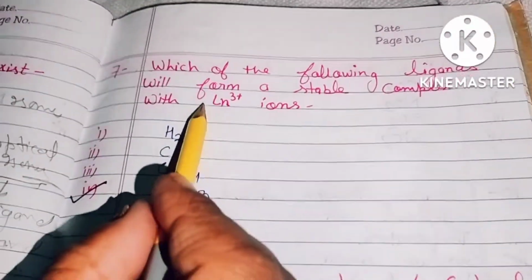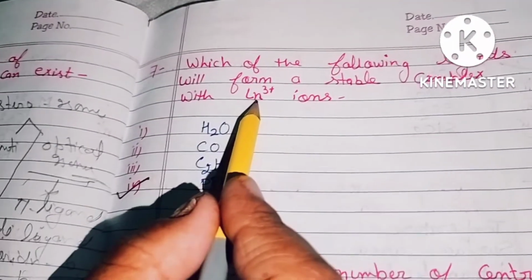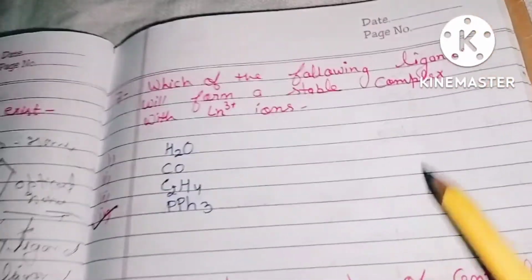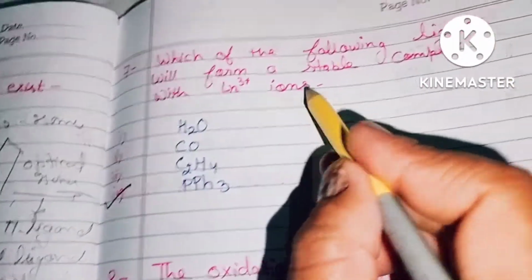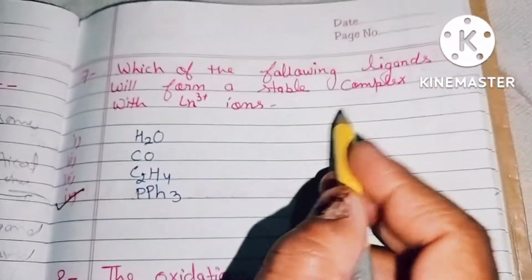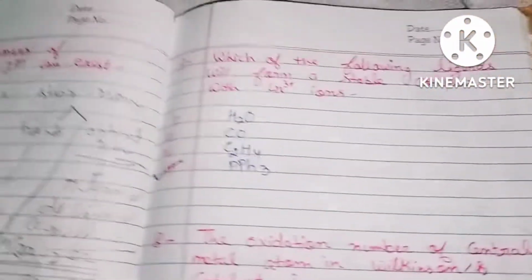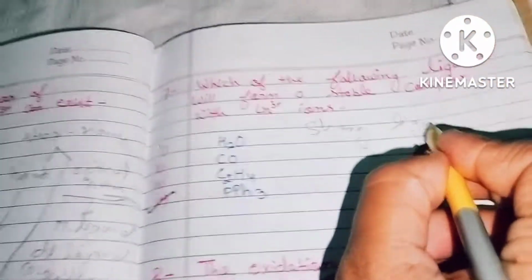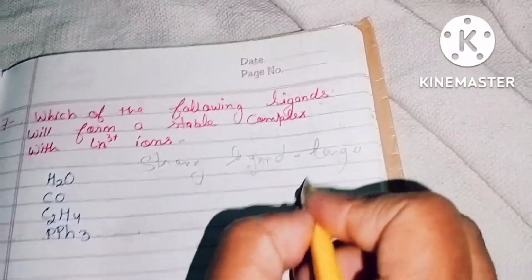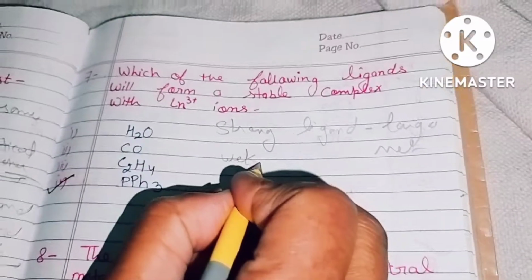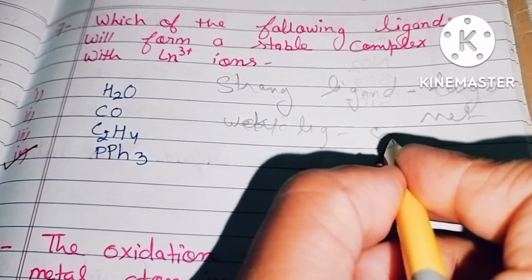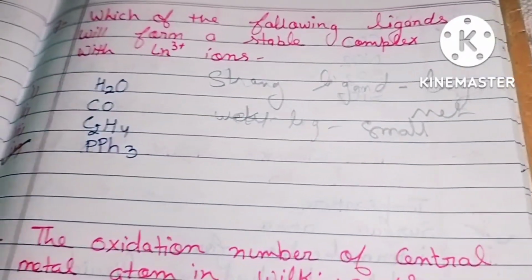which of the following ligands will form a stable complex with lanthanide ions, Ln3+? We know a stable complex forms with a strong ligand. Strong ligands form with large metals, and weak ligands form with small metals. Small metals form stable complex compounds.